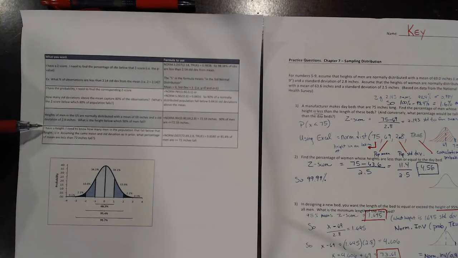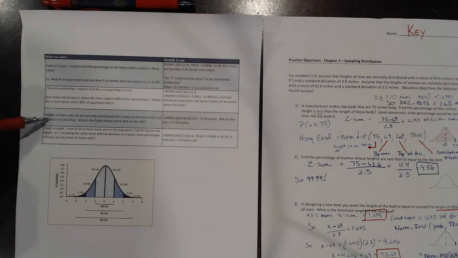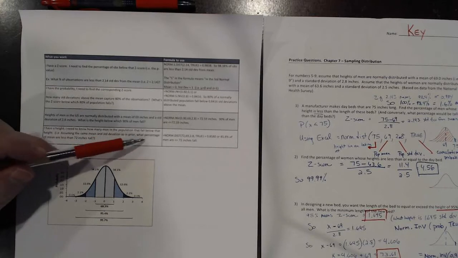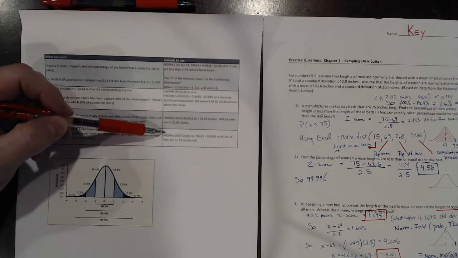I need to know how many men in the population fall below that height. So for example, assuming the same 69 inches, that men are on average 5'9", with a standard deviation of 2.8, what percentage of men are less than 72 inches tall? And this is the formula that we'll use.